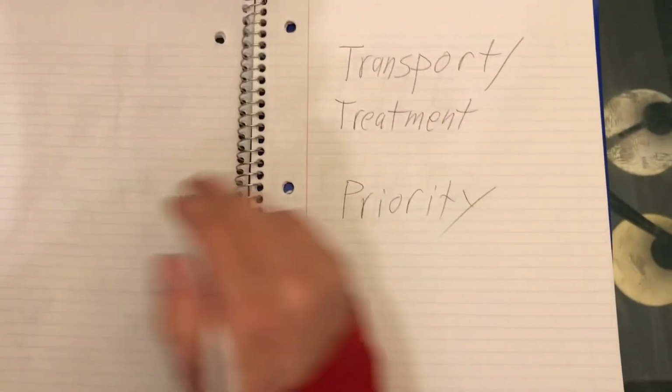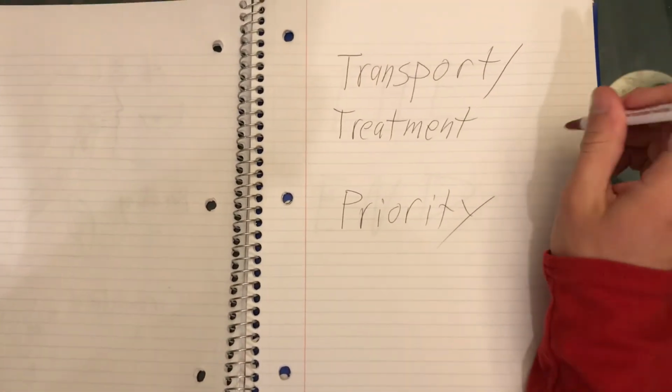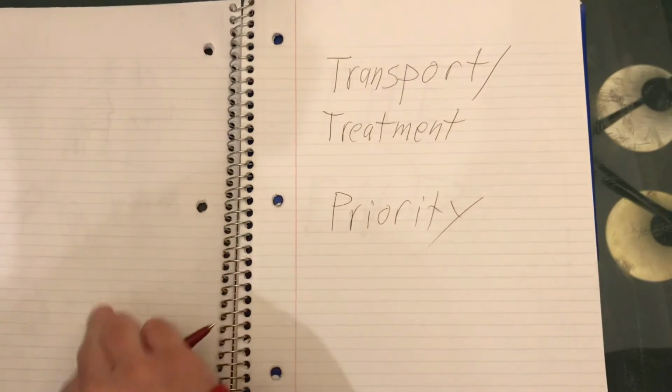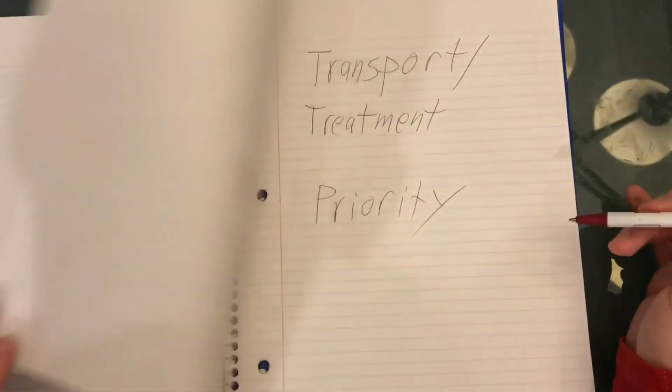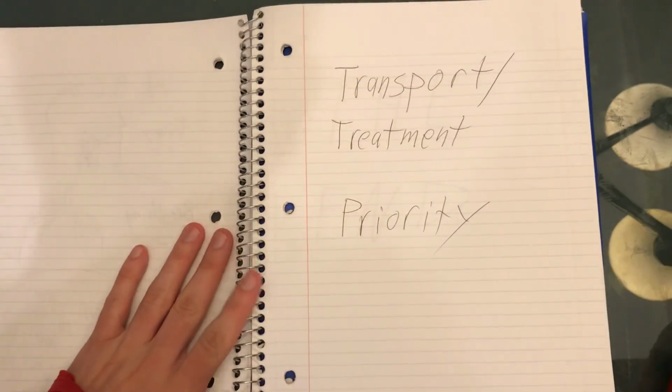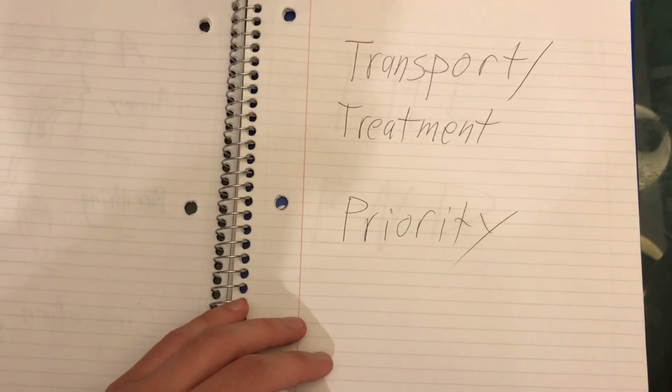After that is treatment and transport priority. You're going to immediately transport them if any of the ABCs is compromised, because they are very close to death, that means. So they are a high priority, and you're going to get them out of the scene as soon as possible.